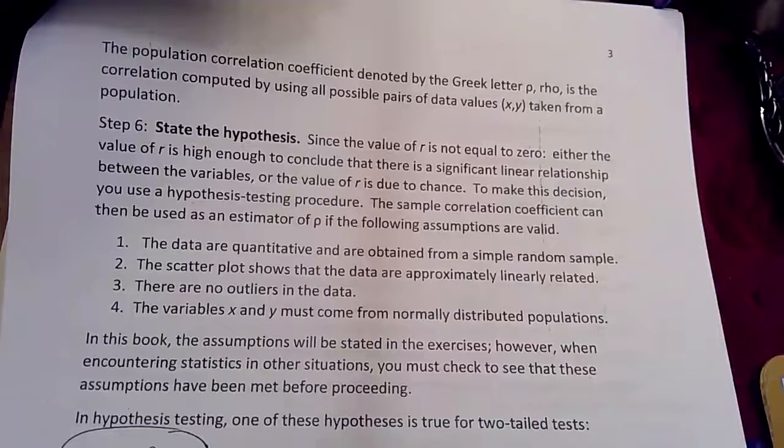Number 4, the variables x and y must come from normally distributed populations. So in this book, the assumptions will be stated in the exercises. However, when encountering statistics in other situations, you must check to see that the assumptions have been met before proceeding. Okay.